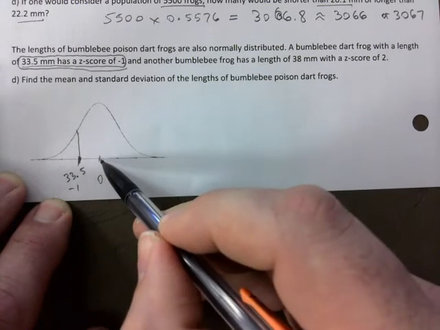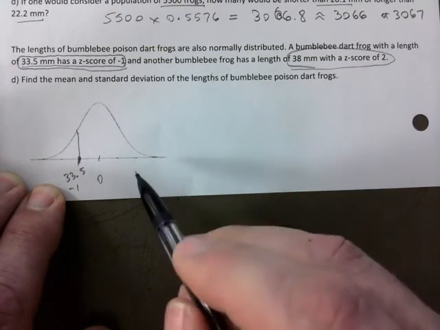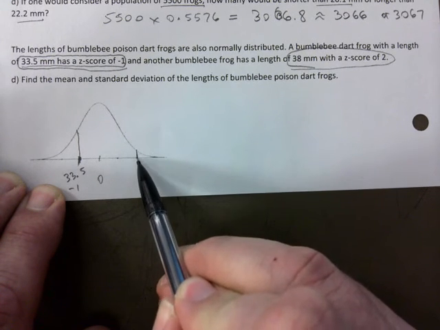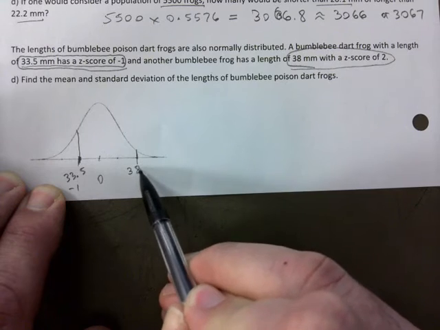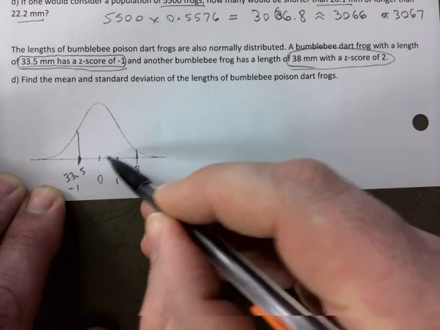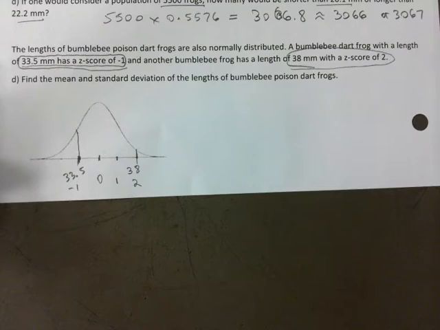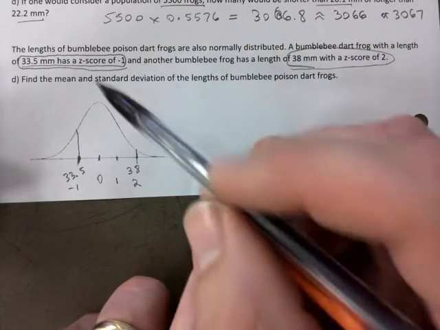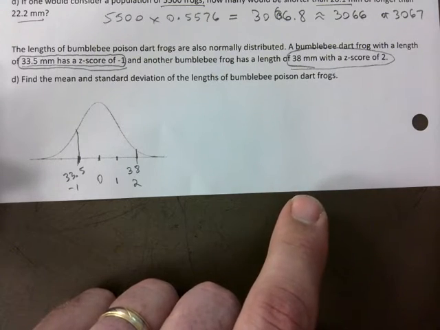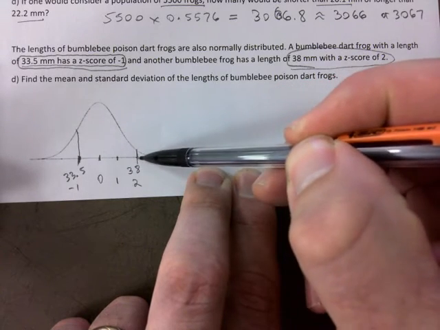This is the 0 mark, right? And then another bumblebee frog has this, right? So the z-score of 2 tells me that's 1, 2, it's right here. And that's 38 millimeters, and it has a z-score of 2. So this would have a z-score of 1 here, 0, -1. Okay. Ready for this? Calculate the mean and the standard deviation of the length of the bumblebee frogs. Watch this. How many standard deviations are they apart?